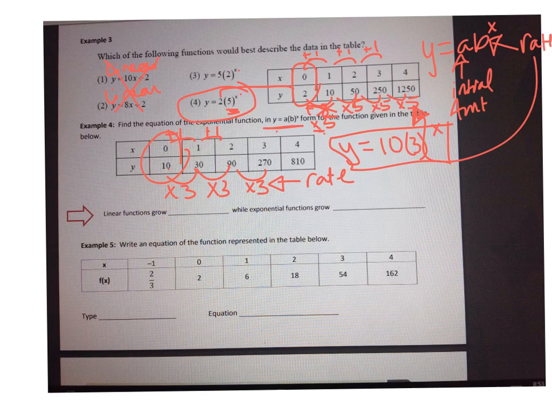Example number 5. Write an equation of the function represented in the table. So to get from -1 to 0, we would add 1, so we're adding 1 every time for my x's. 2/3 to get to 2, I know a lot of you would probably struggle with that. The only difference between these is that the denominator of 3 is gone. So to get rid of a denominator of 3, you'd have to multiply by 3. And we can see that that holds true because 2 times 3 is 6, 6 times 3 is 18, and so on. So this is exponential.